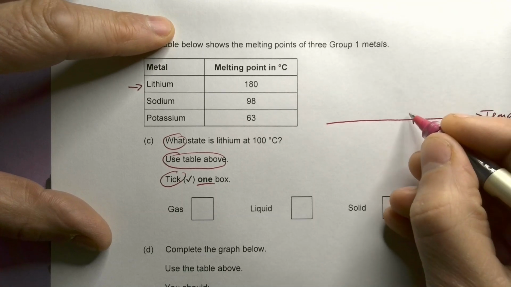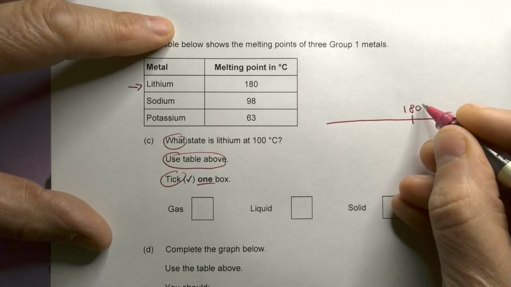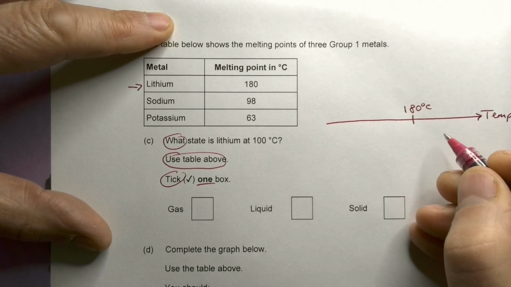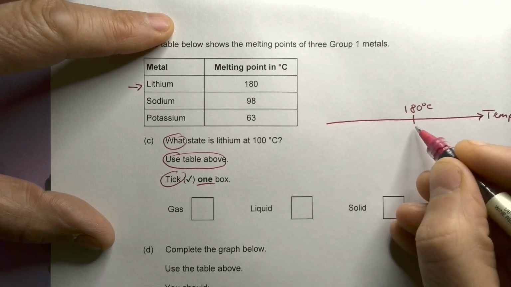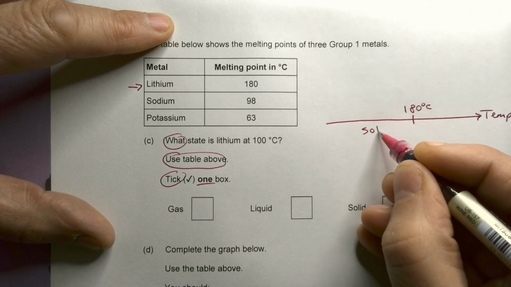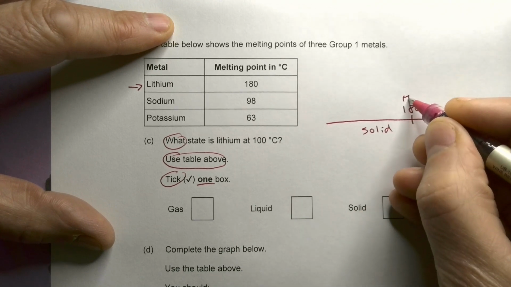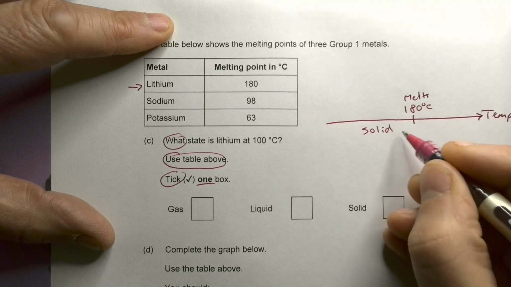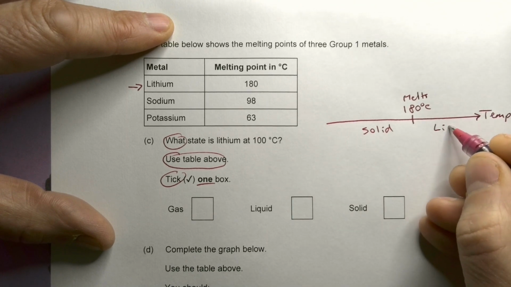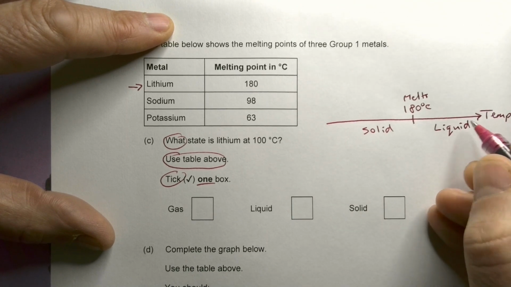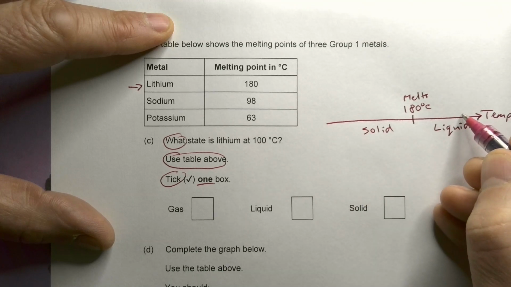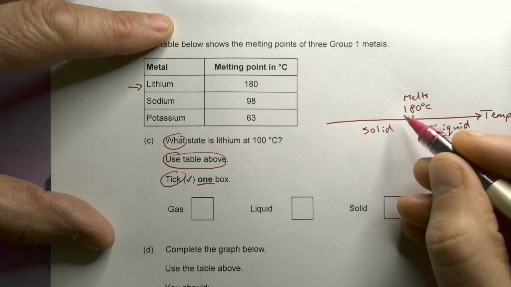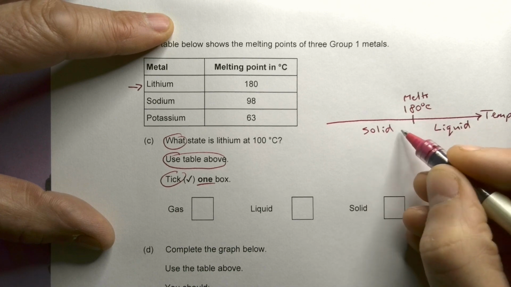So I know that at 180 degrees, that's when it melts. So on this side of it, it must be a solid, and we know it's liquid the other way. At 180, when it's melting, we've got both.